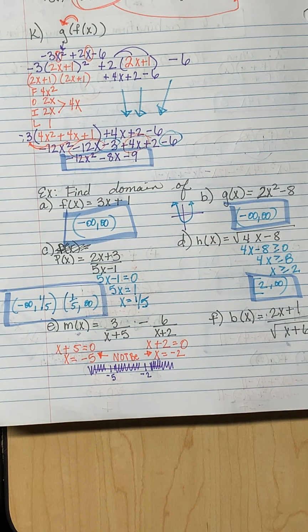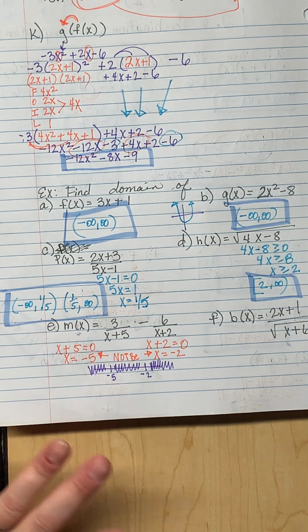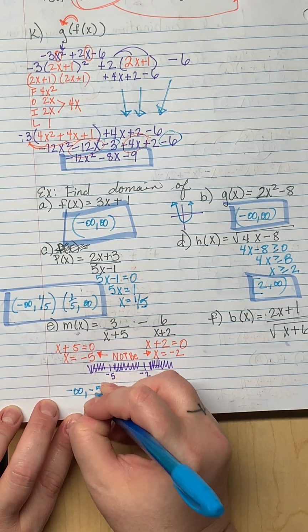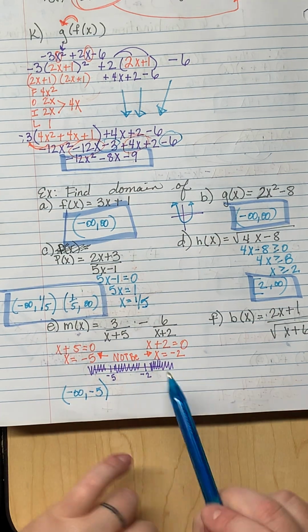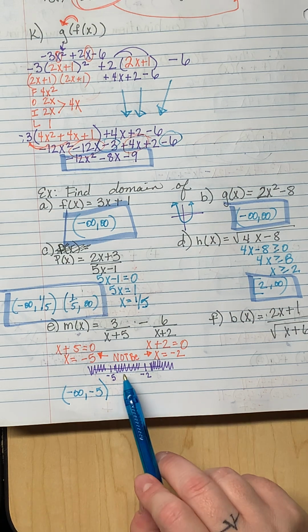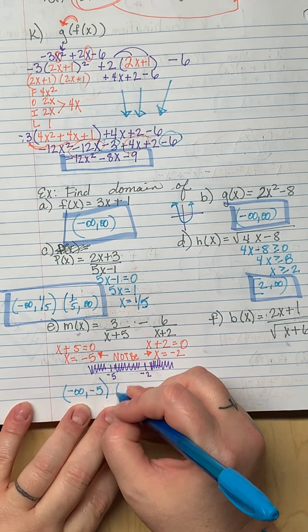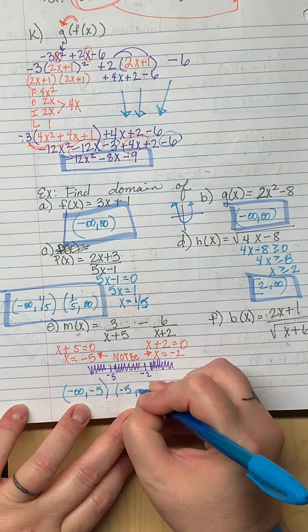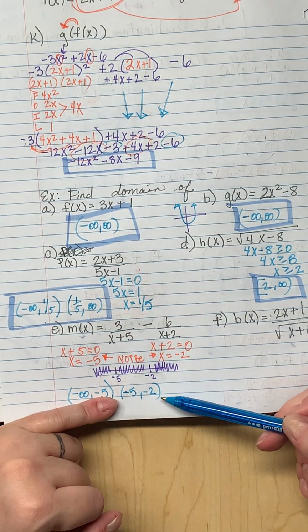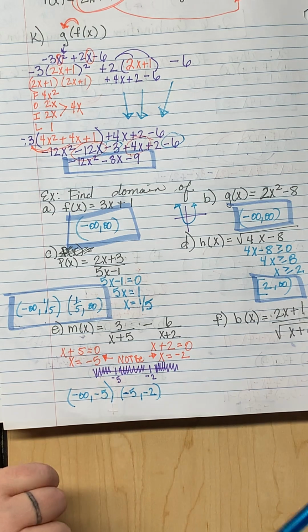So let's use interval notation to describe this. It's negative infinity, rolling up to that negative 5, but it cannot be negative 5, so I use a parentheses. Then the middle chunk, we can have anything from negative 5 to negative 2, but not the actual negative 5 and negative 2, so I use parentheses.